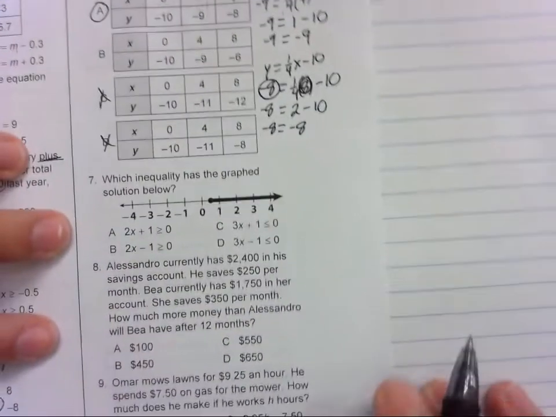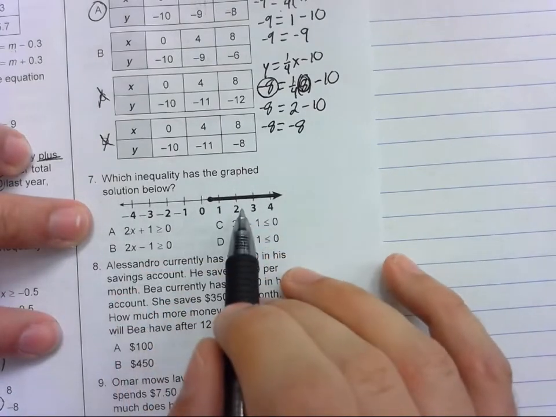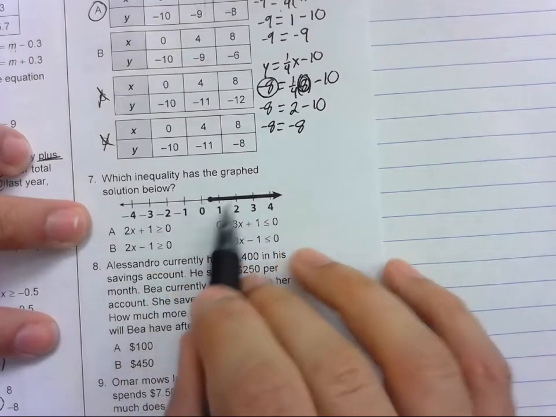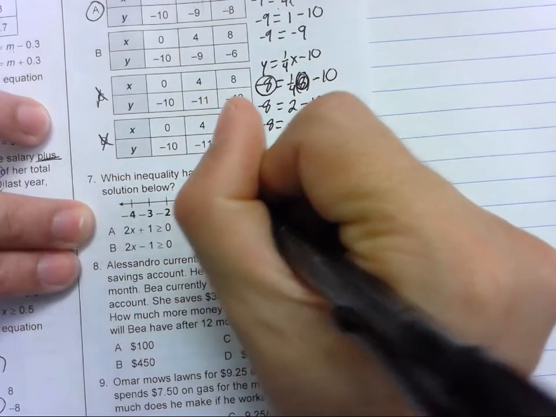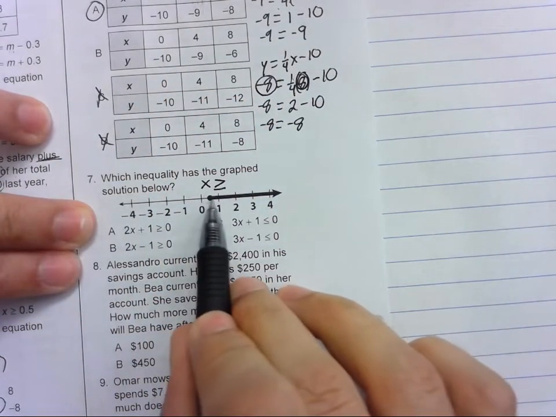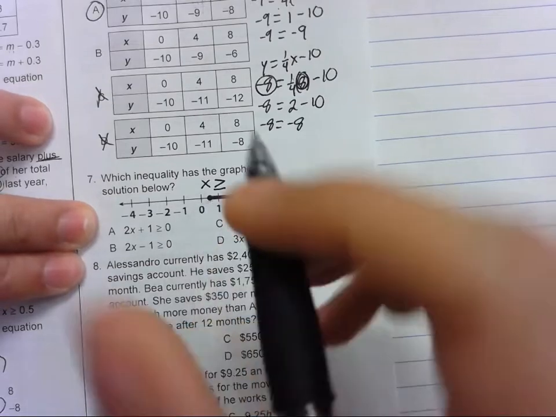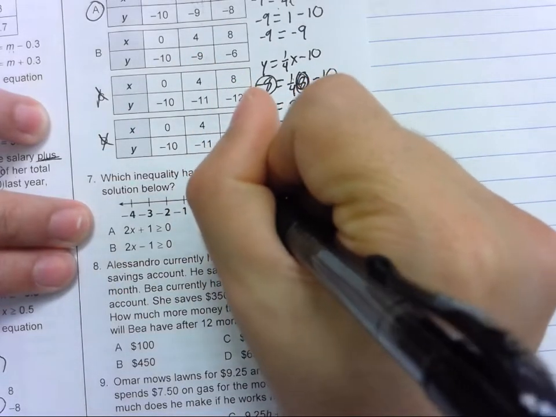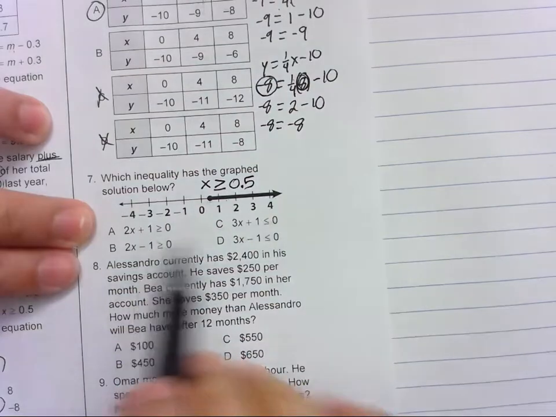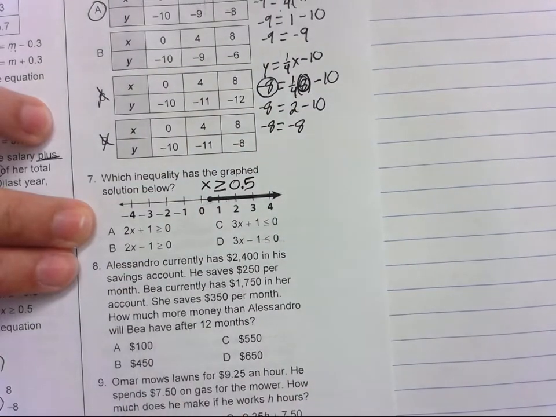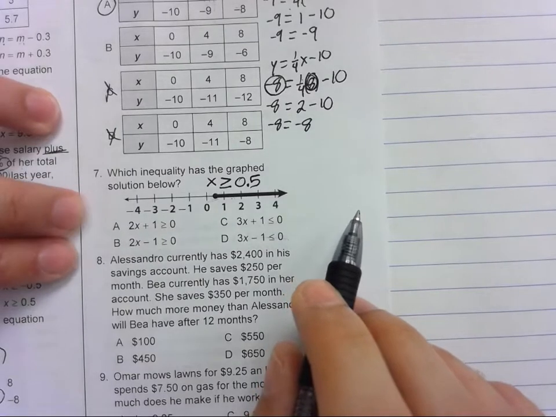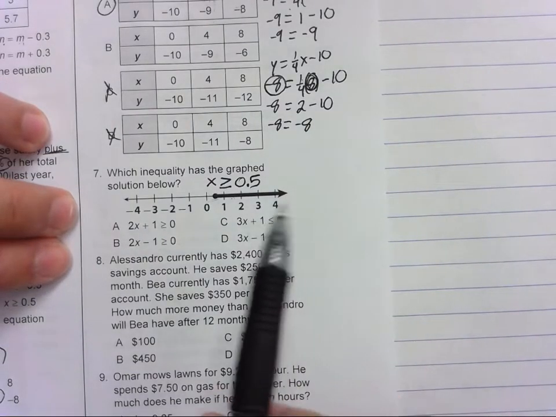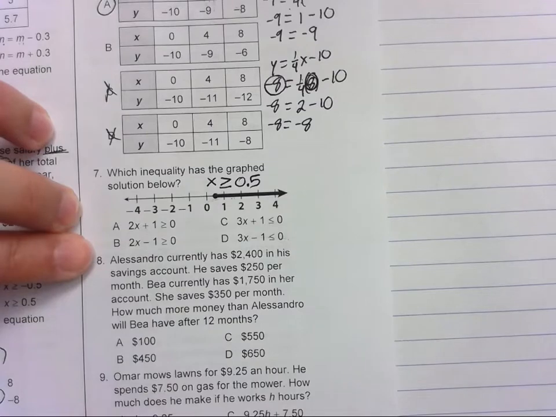On to 7. Which inequality has the graphed solution below? Okay, so what is this solution? Well, we know that x is greater than or equal to, what number is between 0 and 1? It looks right in the middle. We would get 1/2 or 0.5. So which of these gives us 1/2 or 0.5? Strategy we can use here is we'll go through each one.